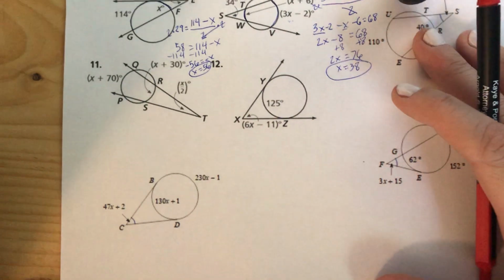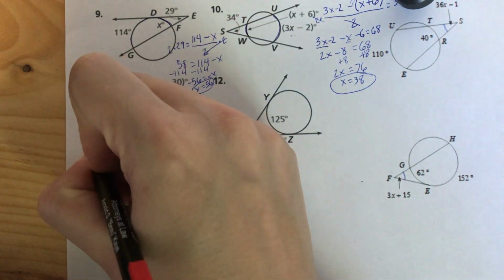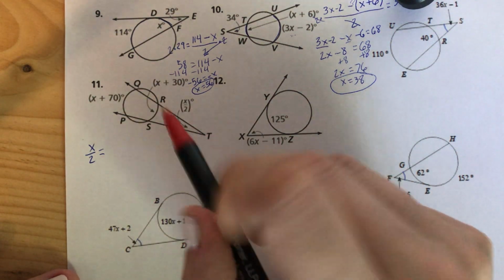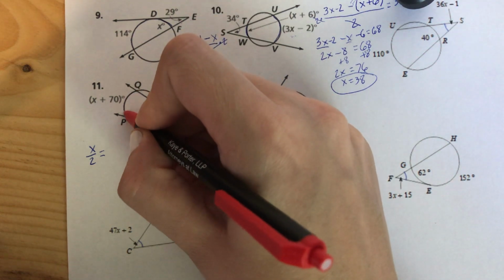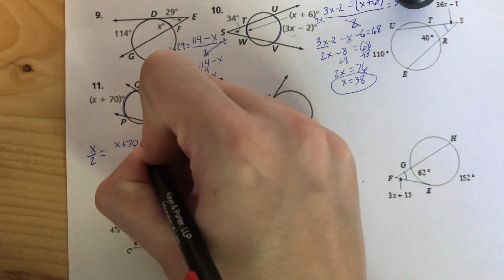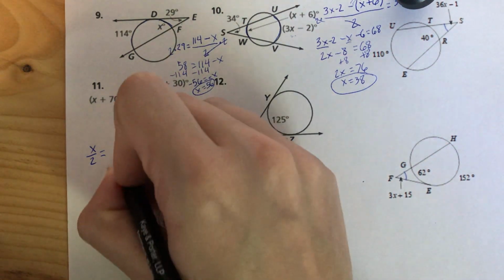Let's go to 11. So 11, same thing. We'll have this angle is what we're setting equal to these two subtracted. So we know this one's bigger. So we're going to do x plus 70 minus x plus 30, all right, divided by 2.